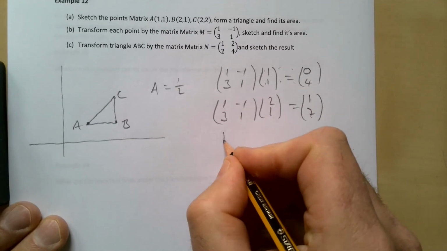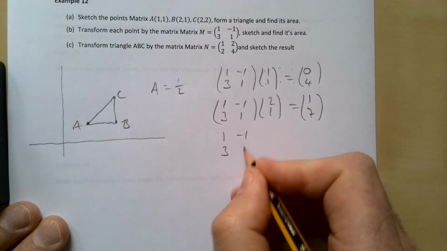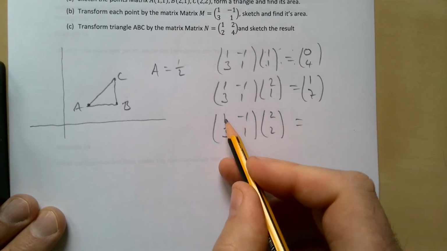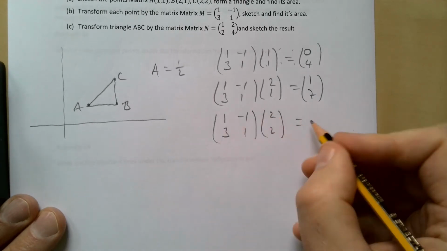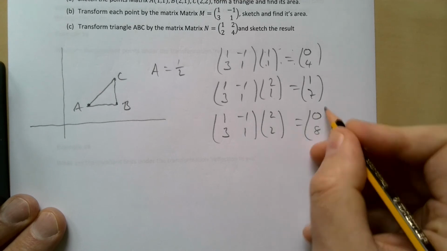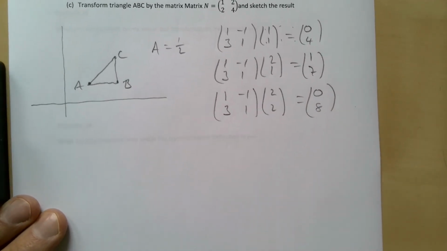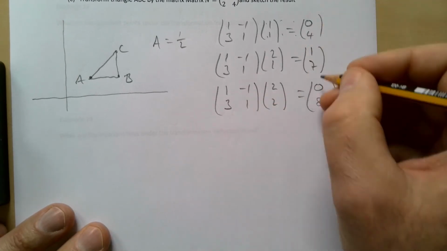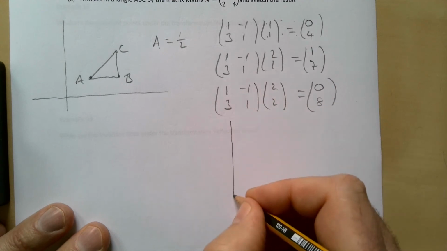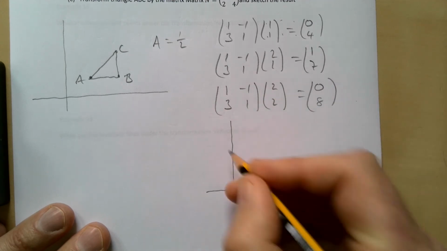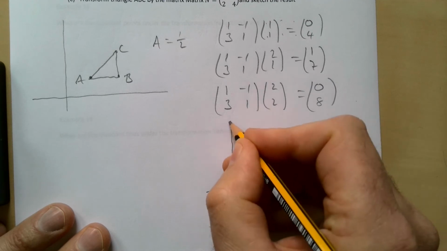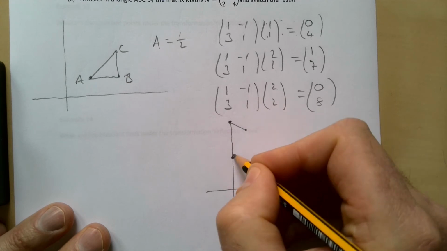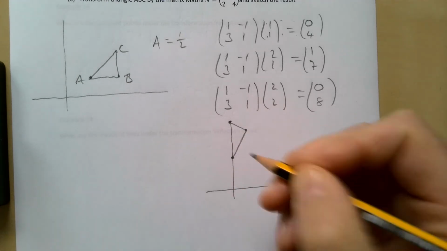The point (2, 2) goes to 2 minus 2, so it's a 0, and then 8. And if we then plot this on a graph, goodness, let's see what we have. So we have (0, 4) and (0, 8). We need to go a wee bit higher here. And then (1, 7), (0, 4) and (0, 8), and 1 across and 7 up. So we end up then with something like that.